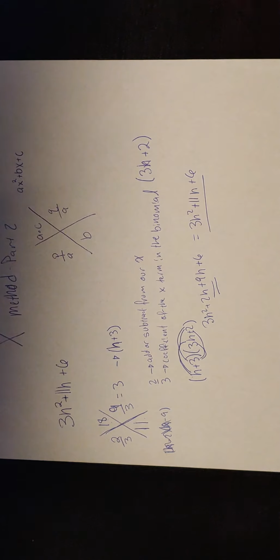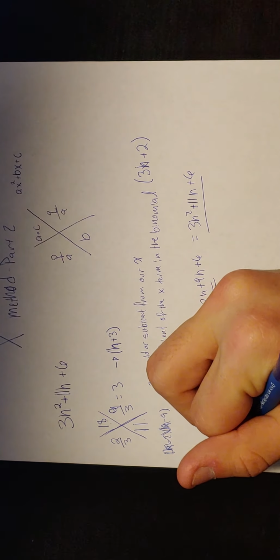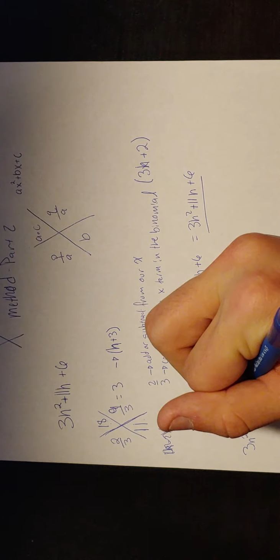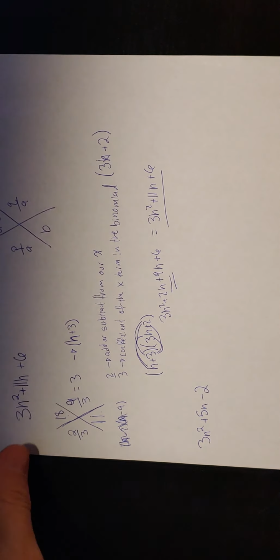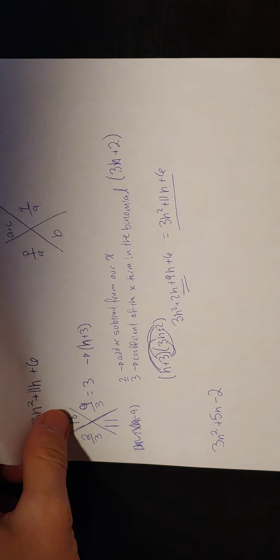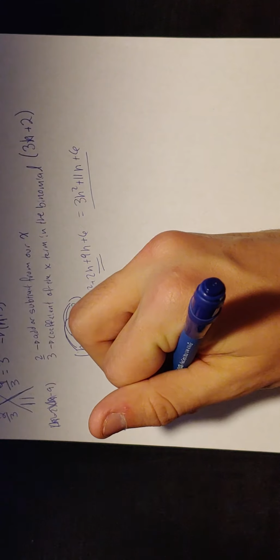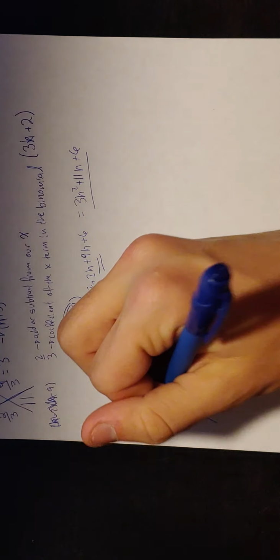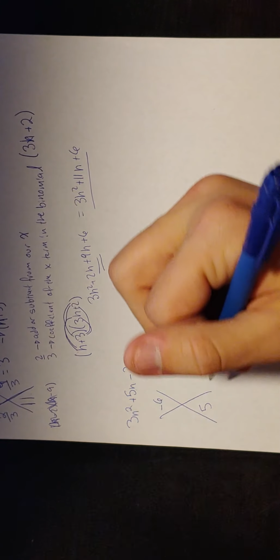The next example, to finish this video up, we're going to do 3n squared plus 5n minus 2. So a little bit of a curveball with the minus 2 at the end, but we can still tackle this. If I set up my x, I'm going to do 3 times negative 2, which gives me negative 6. And then down below, I put the 5.